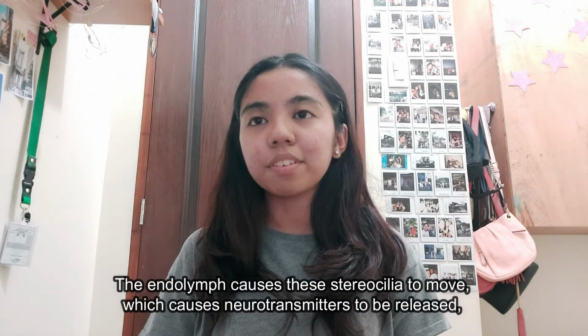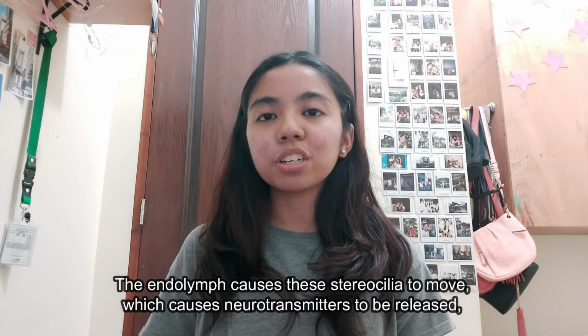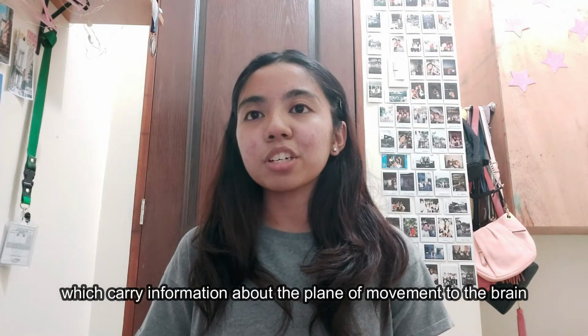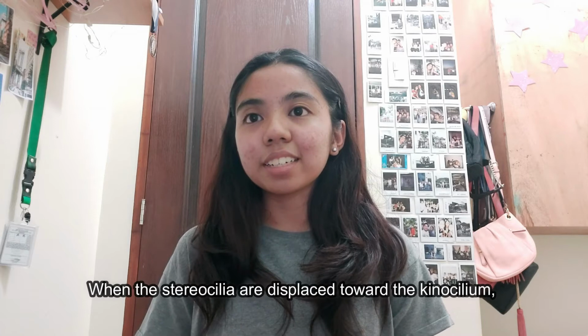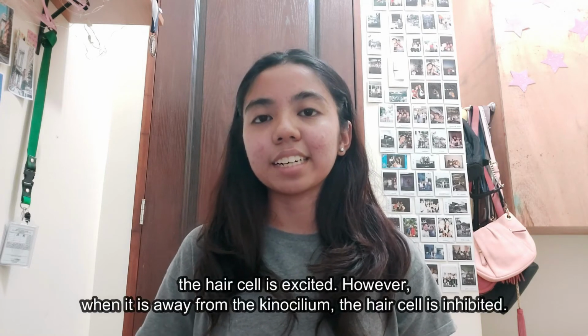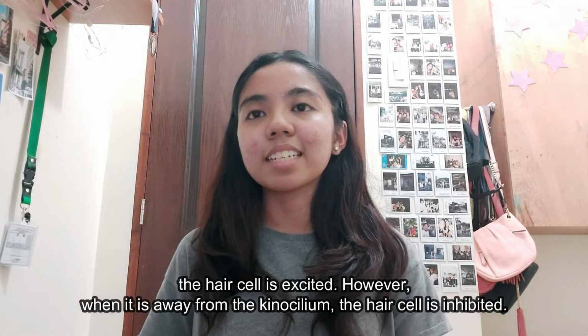The endolymph causes these stereocilia to move, in which neurotransmitters are released, which carry information about the plane of movement to the brain. When the stereocilia are displaced toward the kinocilium, the hair cell is excited. However, when it is away from the kinocilium, the hair cell is inhibited.